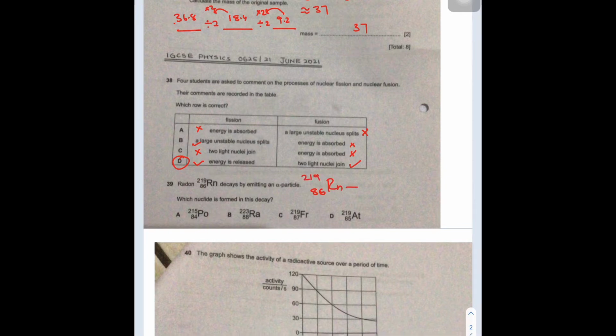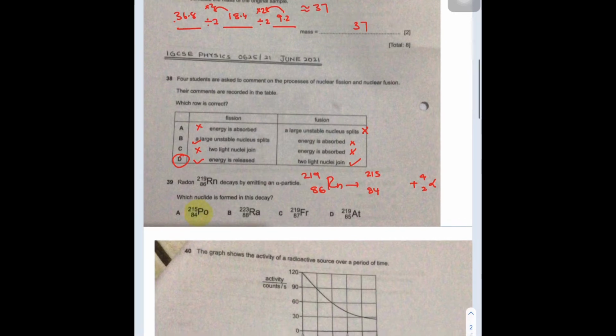An alpha particle is 2 protons and 4 nucleons. So 86 minus 2 is 84, and 219 minus 4 is 215. So let's check which one is that. This is polonium, right?